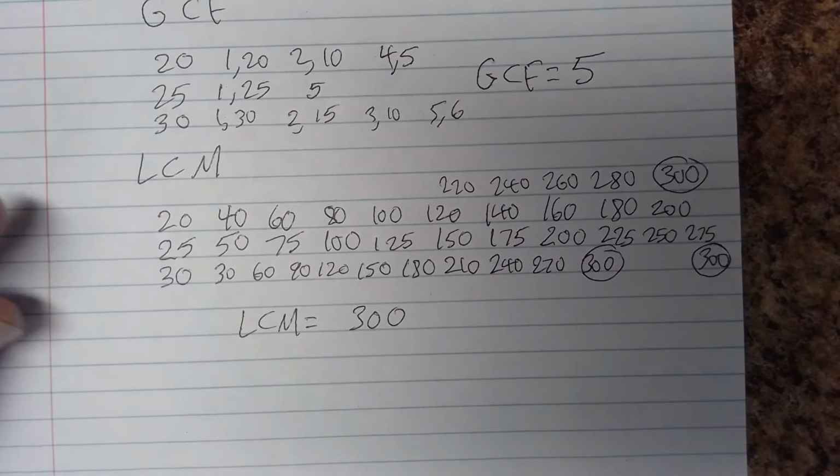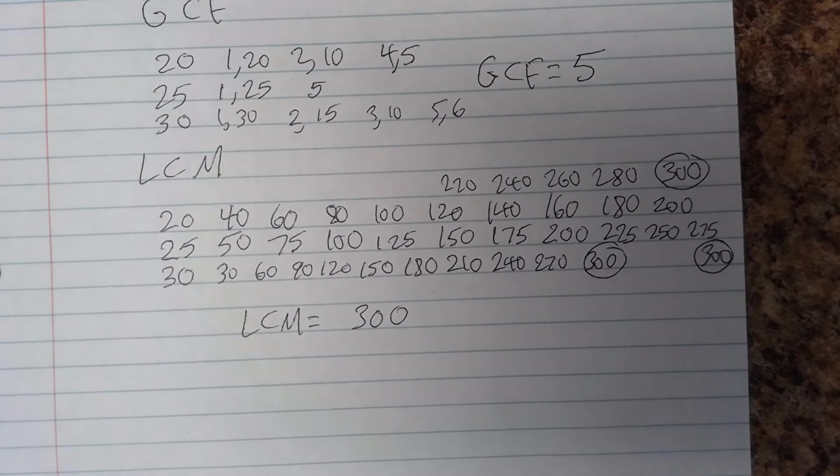Now, it would be better if I'd moved these further over before I started. I should have been thinking about how much room I would need, but still, I think you get the idea. You have to list your multiples until you find the one that they have in common. Unless you're some sort of certified genius and can do them mentally.